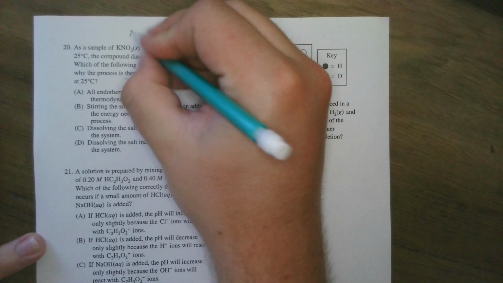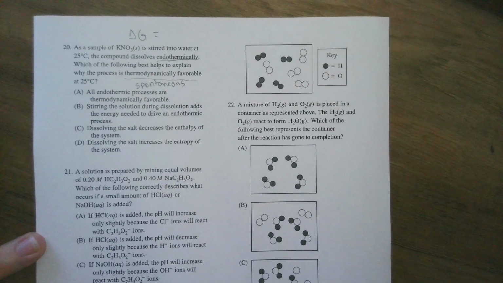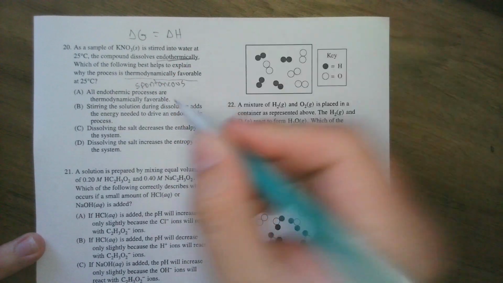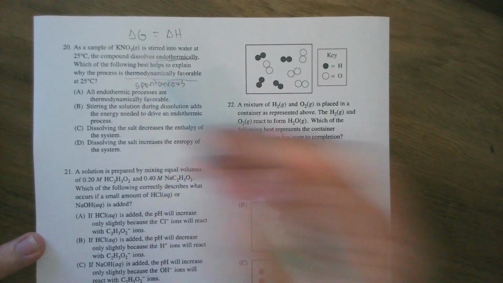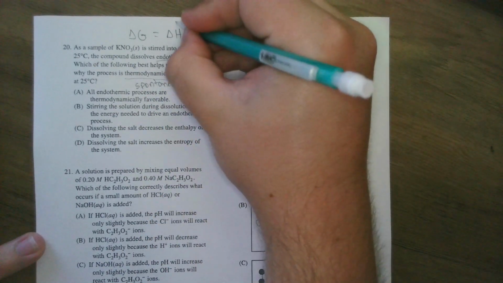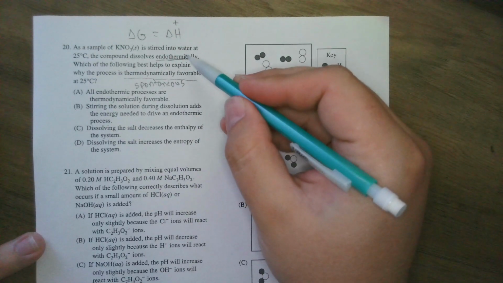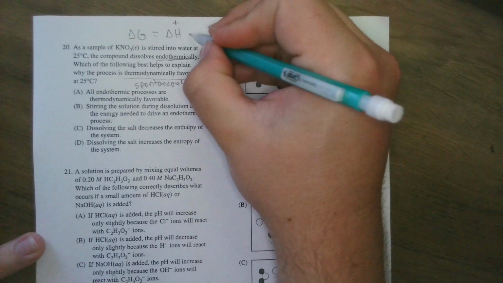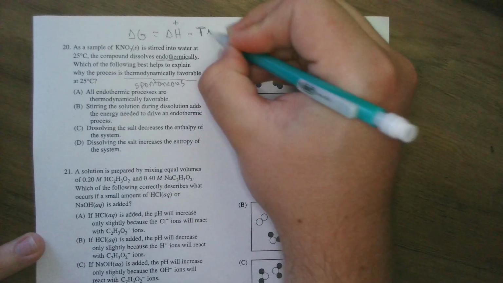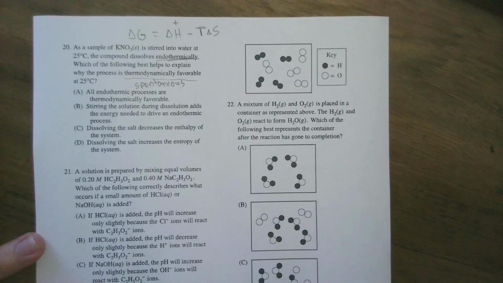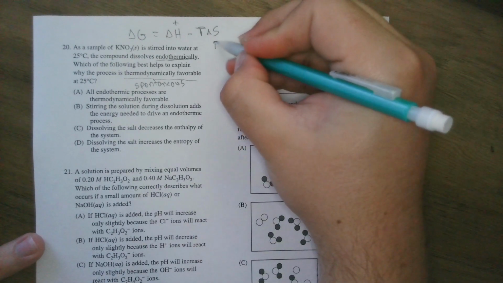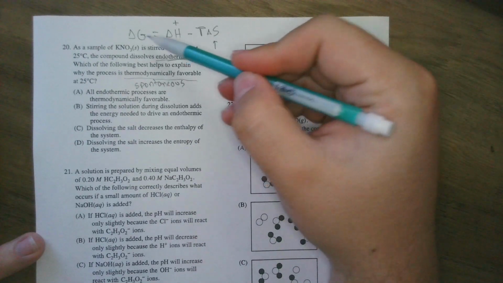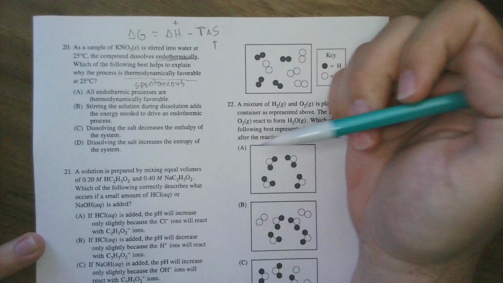Remember, spontaneity is G, Gibbs free energy, which does depend on if it's endothermic or exothermic, right? If G is negative, it'll be spontaneous. In this case, H was positive. H is endothermic. So it feels like, oh, G should not be negative. But there's another term here, temperature times entropy. If entropy goes up, this will be subtracting a large number, which can overall override this positive H to make G overall negative.